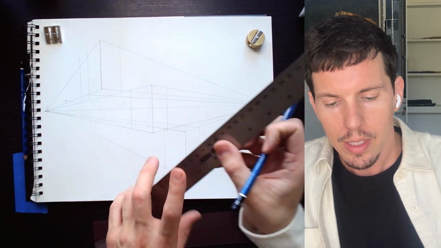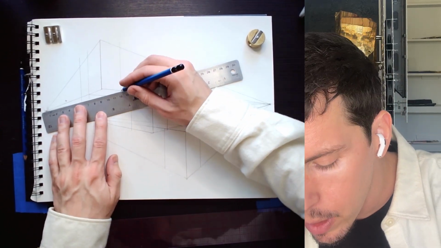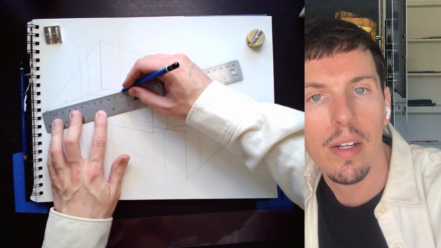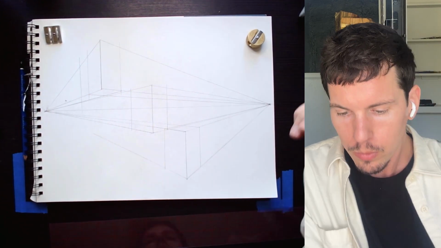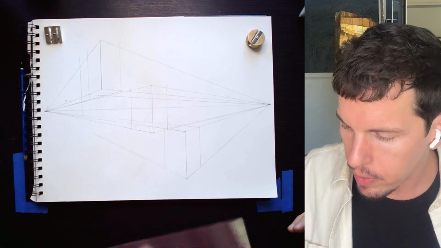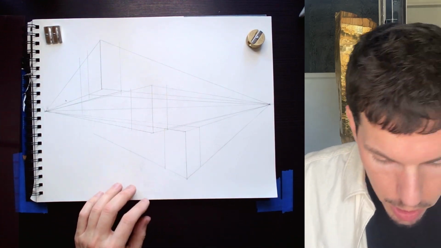on the right side of the cube. I'm trying to work around this desk. It's going to drive me crazy. Same is going to happen on the right side of the cube. It's going to go to the left side. All right. And now we have the object defined. Come in here and make some heavier marks.